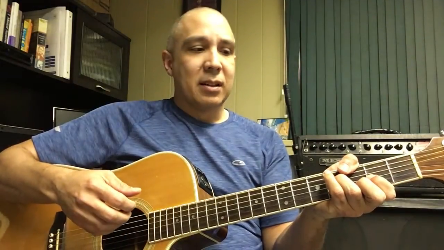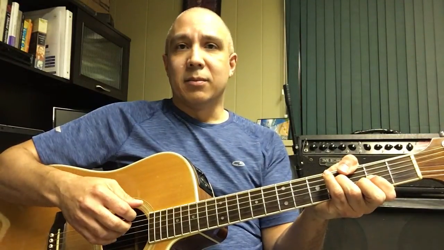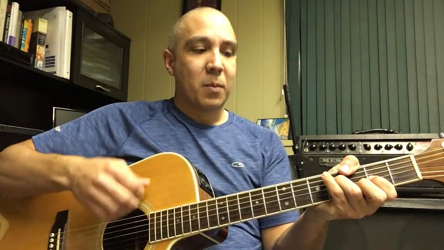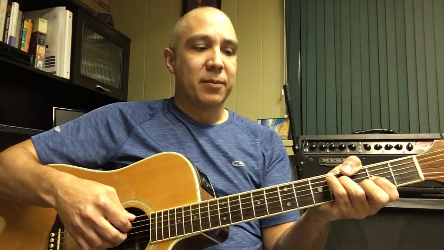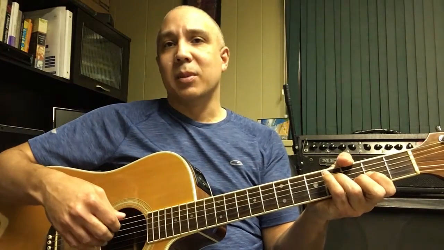Sometimes people call this a G major 7 add 9. Some people might call this a G major 7 sus 2, but whatever. We're thinking of it in terms of what triad could I play over this bass note that would still be harmonically appropriate.